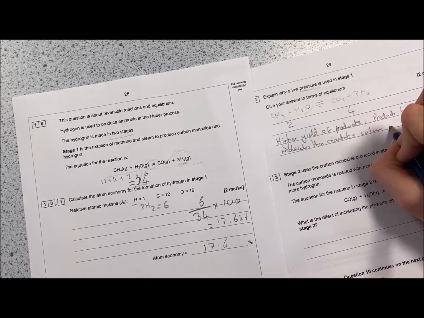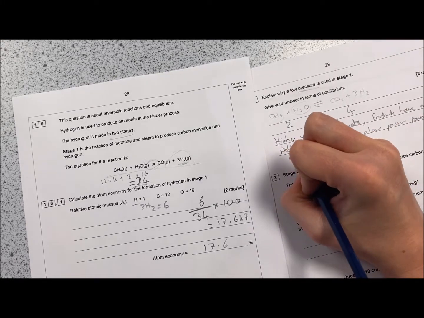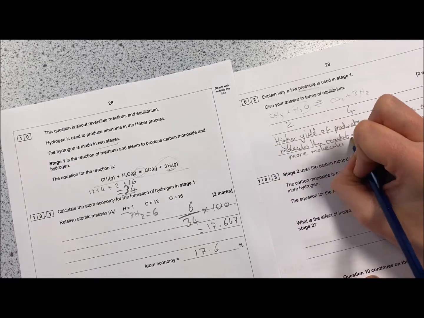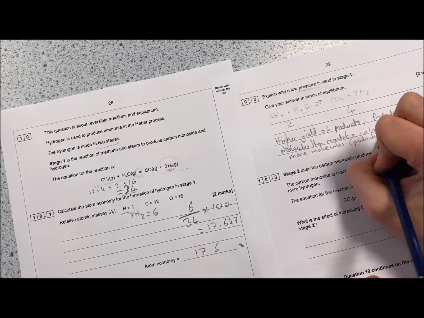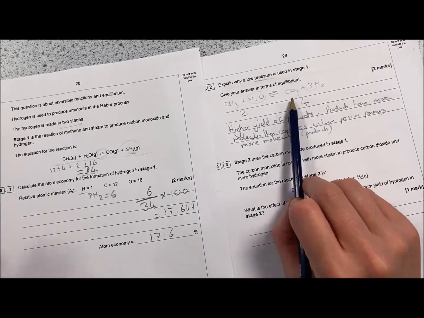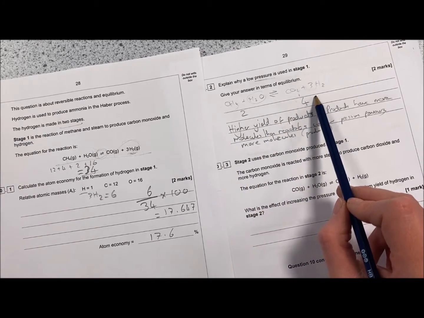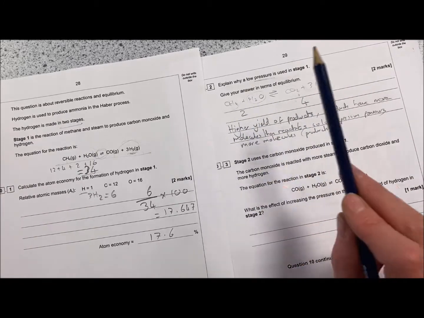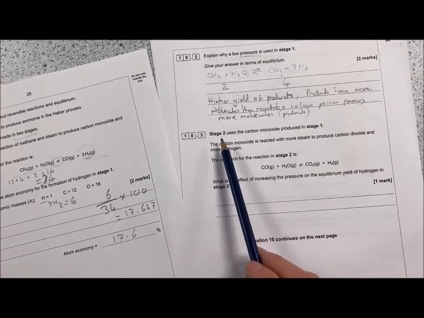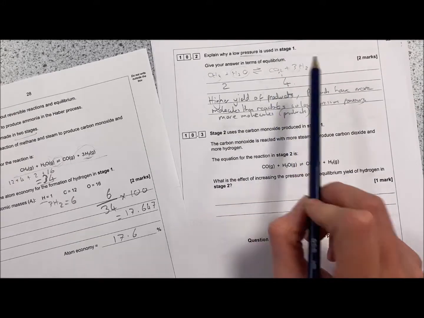So low pressure favours more molecules, which is the forward reaction. Okay, so it's just making that really clear. I want to make more of my product, so therefore I need to favour that side in terms of pressure. So a low pressure is going to favour more molecules, so I'm going to favour that side. Stage 2 uses the carbon monoxide produced in stage 1. So we're now using that carbon monoxide.